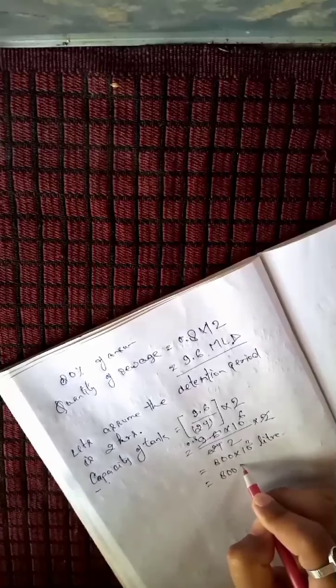Now converted to meter cube, that will be 800 meter cube.